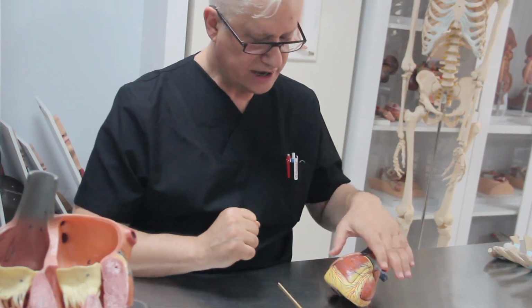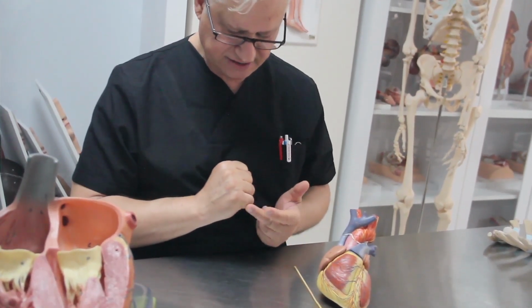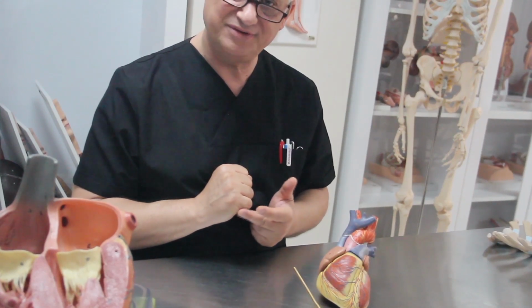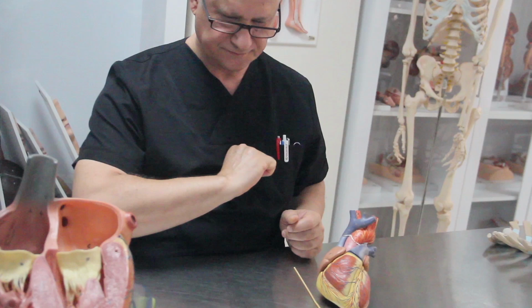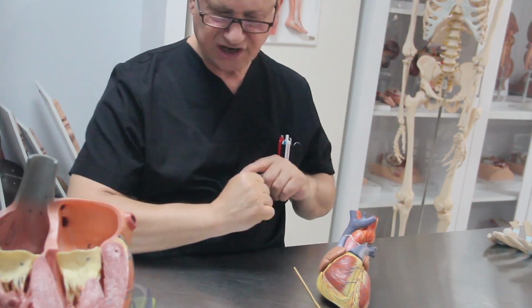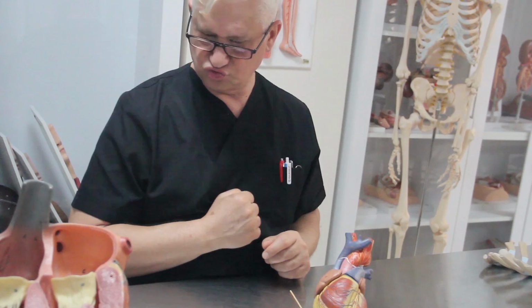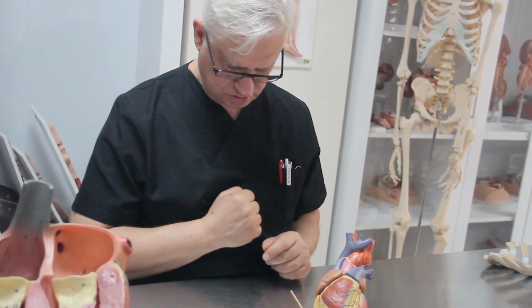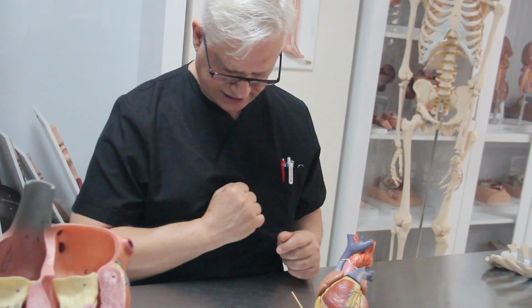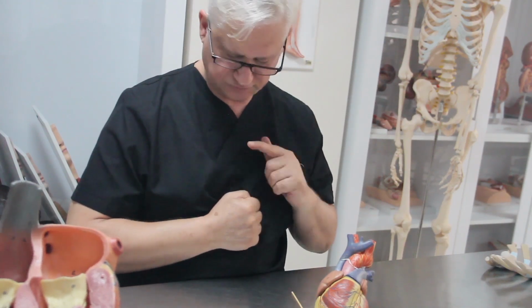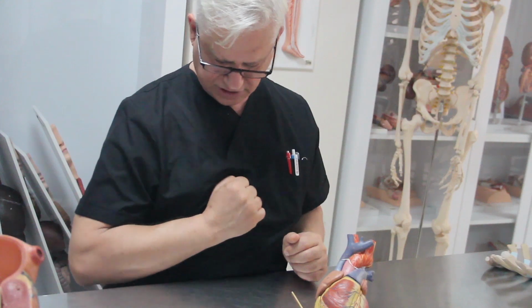So how is it positioned inside the thorax, inside the mediastinum? The apex of the heart, the apex cordis, basically faces down, left, and anterior. At the same time, the base faces outwards to the right and posterior.